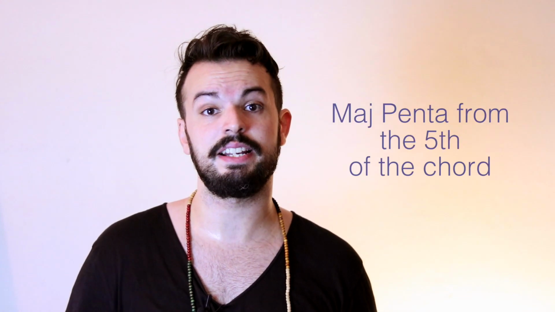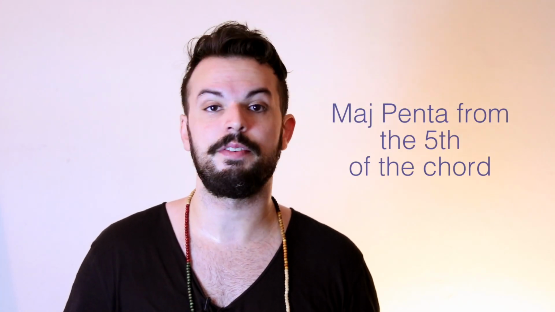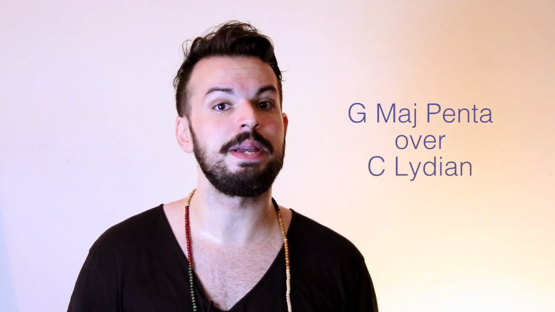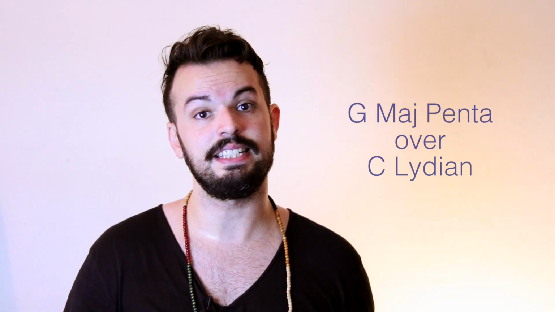Now, the next pentatonic scale I'm going to be talking about is the pentatonic scale that you can play from the 5th of the chord. So coming back to C Lydian, we're going to be playing the G major pentatonic scale over that C Lydian type of chord. And the way that's going to function is as 2, 3, 5, 6, and 7.